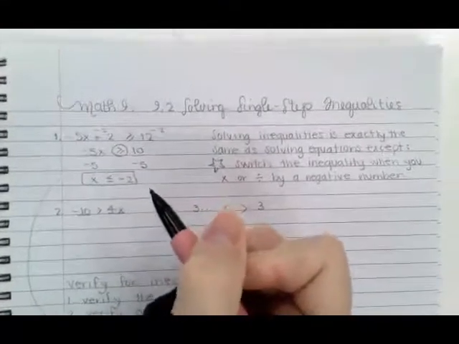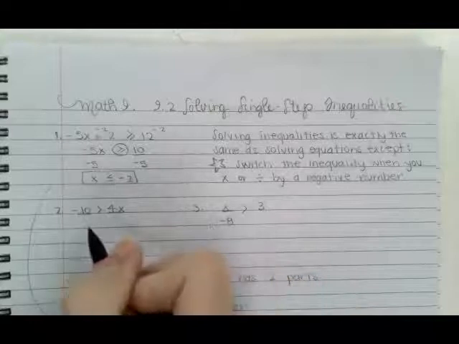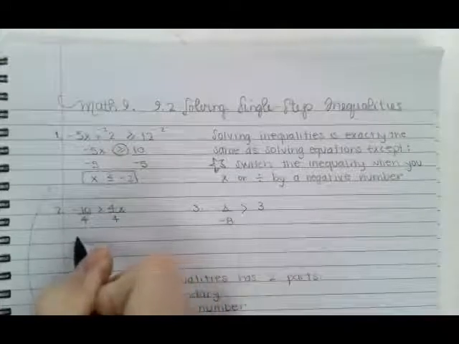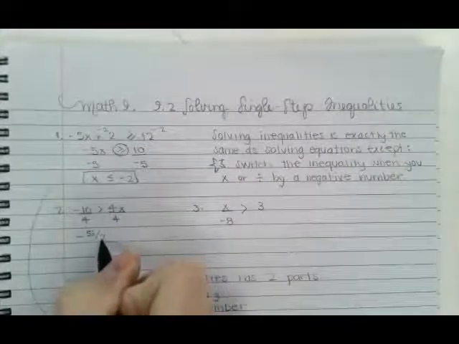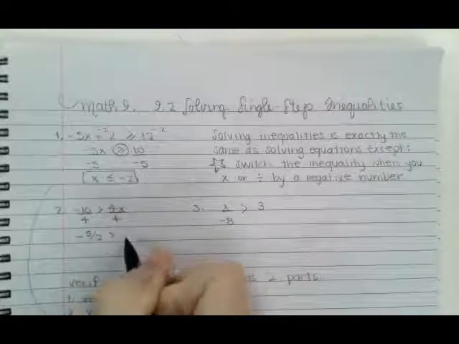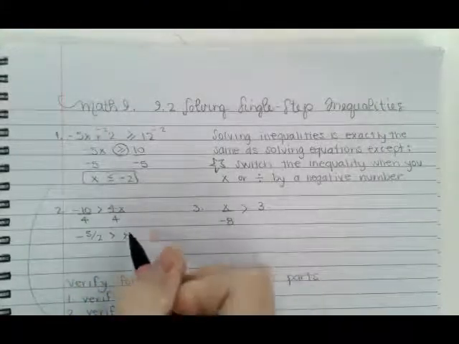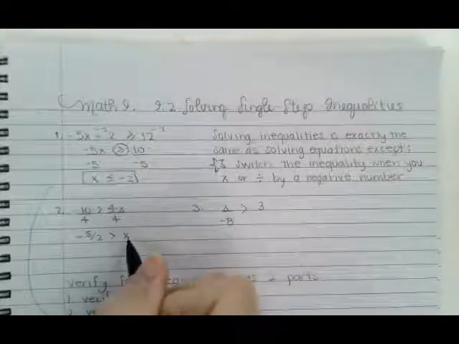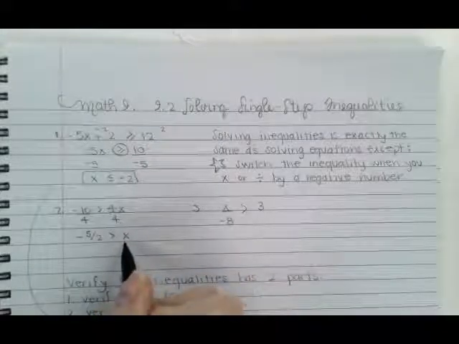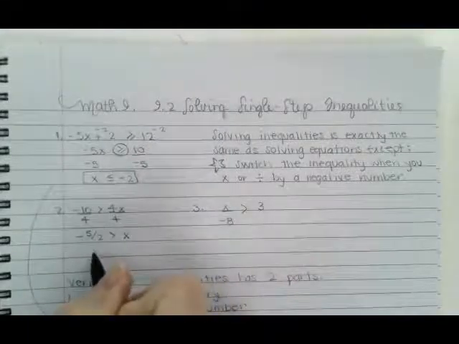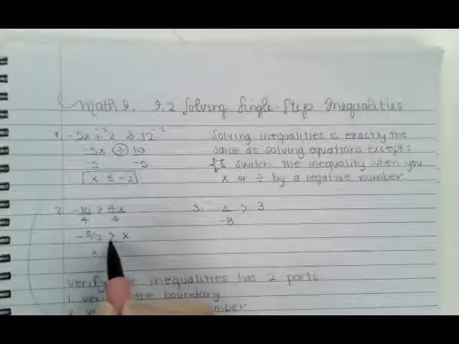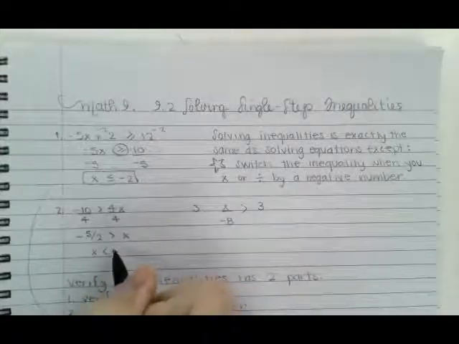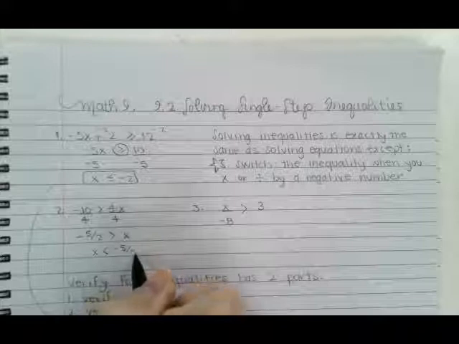So try these next two. And here we go. So divide by 4, negative 5 over 2 is greater than x. And we just leave the x on the side that it is on, like we've always done. And now probably it's more conventional for them to write it in the direction with x starting first. So x, and now read from your x, is less than negative 5 halves. So let's write that x is less than negative 5 halves.